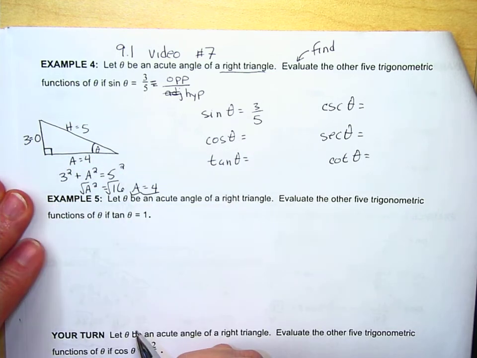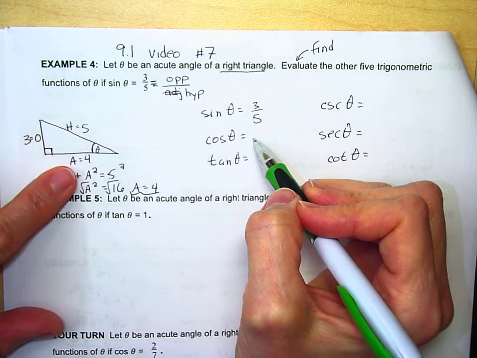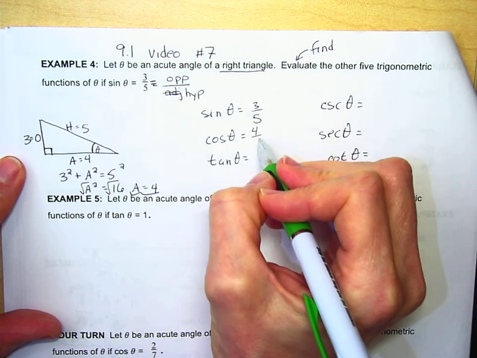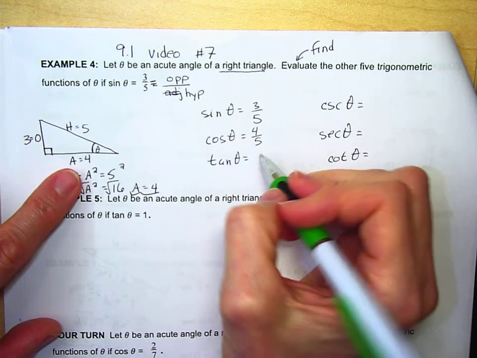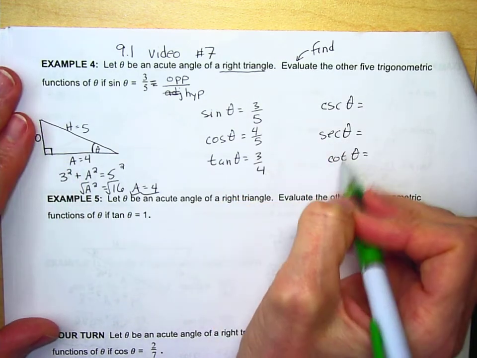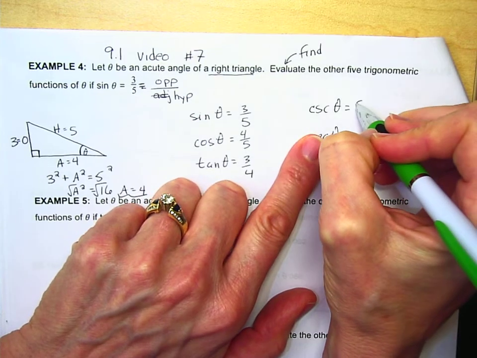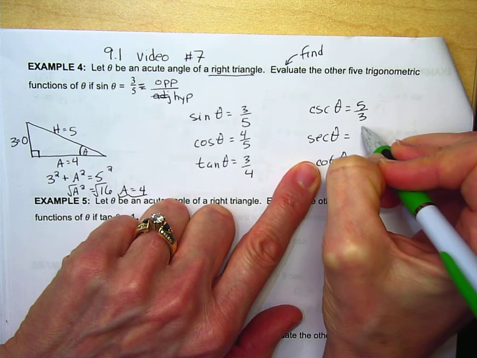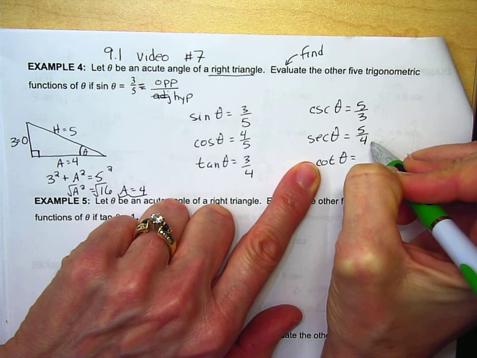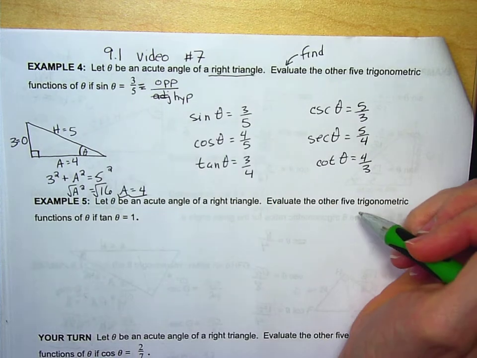So now I can just fill these in. Cosine is adjacent over hypotenuse, so that's going to be 4 over 5. Tangent is opposite over adjacent, 3 over 4. And these other ones, cosecant is the reciprocal of sine. Secant is the reciprocal of cosine. Cotan is the reciprocal of tan.